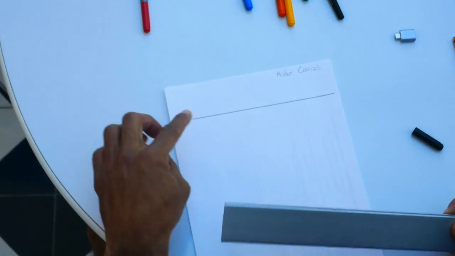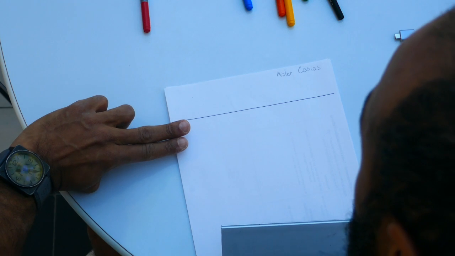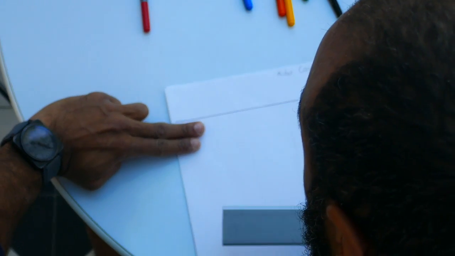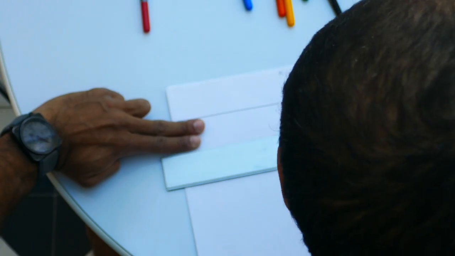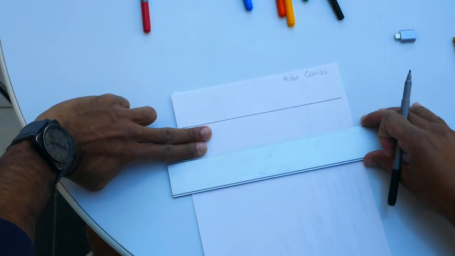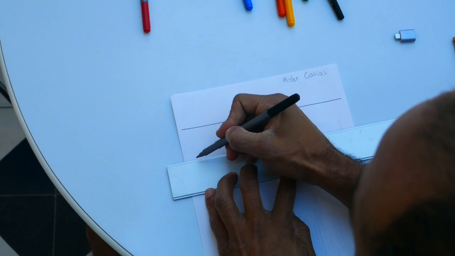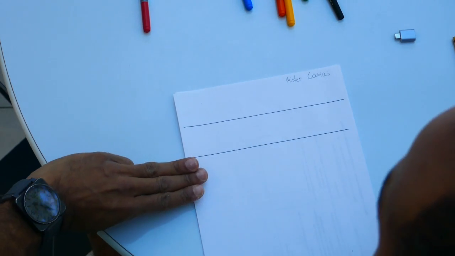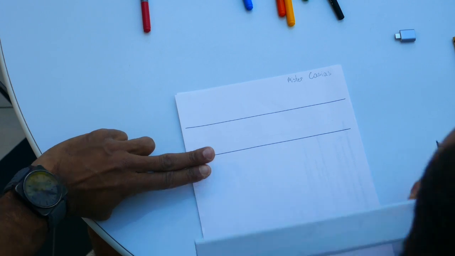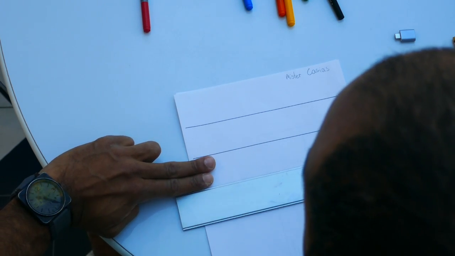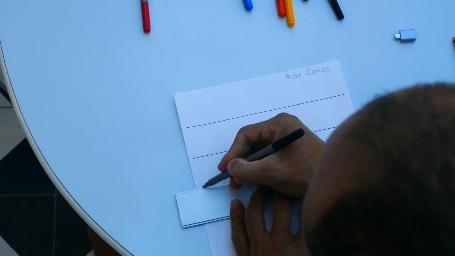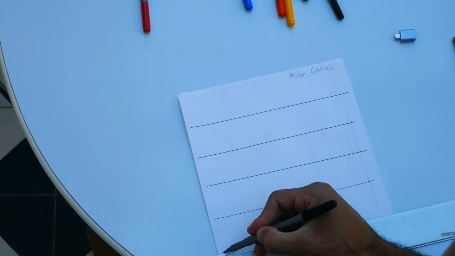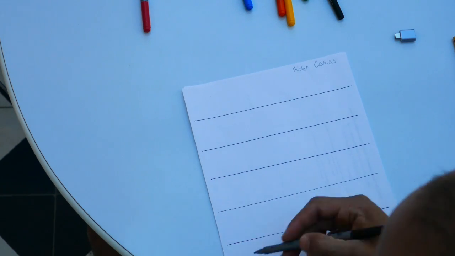When you're done tracing that one line, you're gonna put 3 fingers. Mr. Cassis is gonna put 2 because he has bigger fingers. You're gonna put your fingers down, put your flat ruler down again, and make another line. So 3 fingers for you, 2 fingers for Mr. Cassis. Line. Good. 2 more.